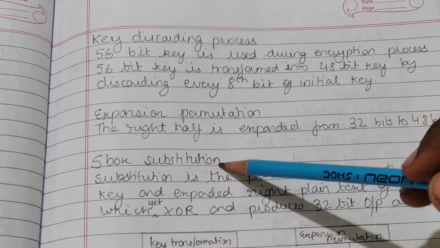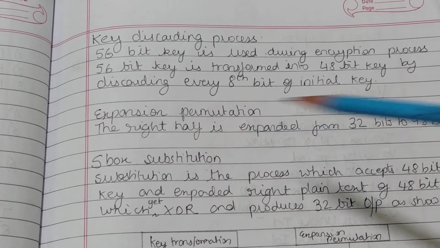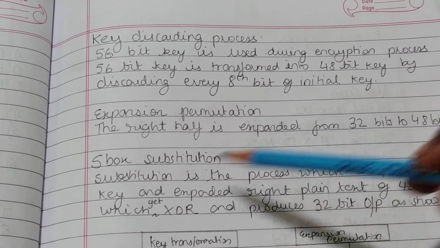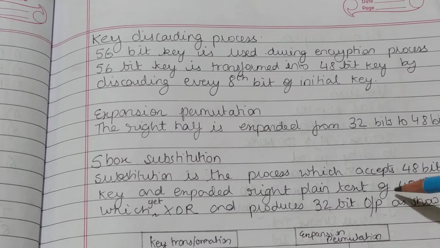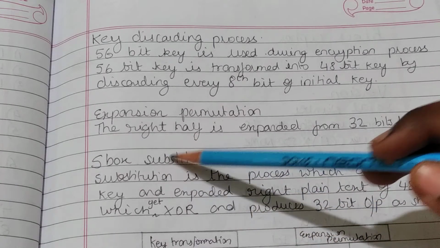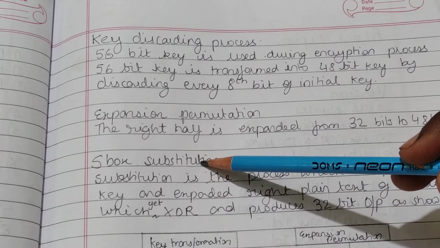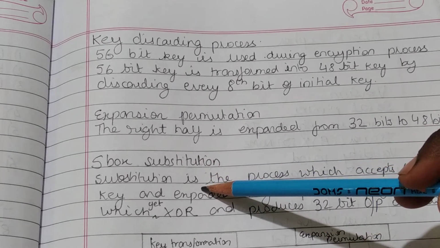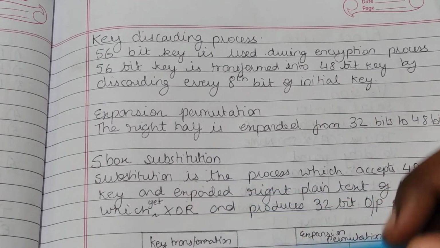So S-box substitution is the process which accepts the 48-bit key and the expanded right plain text of 48-bit, which get XORed and produce a 32-bit output. So a 32-bit output is produced in the S-box substitution. Now the output of the S-box is the input to the P-box.